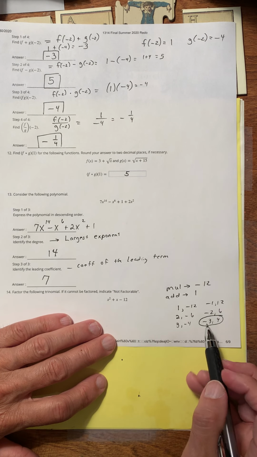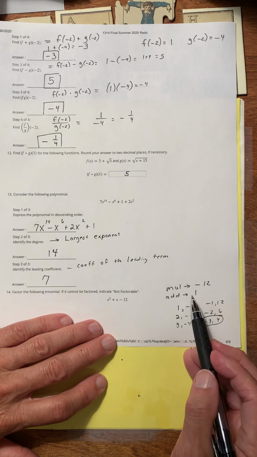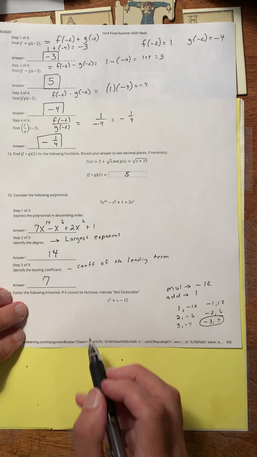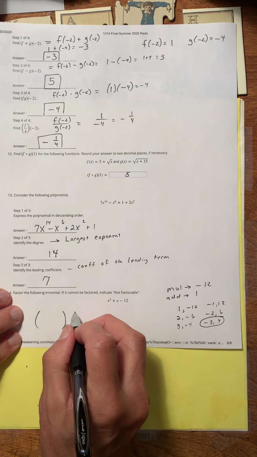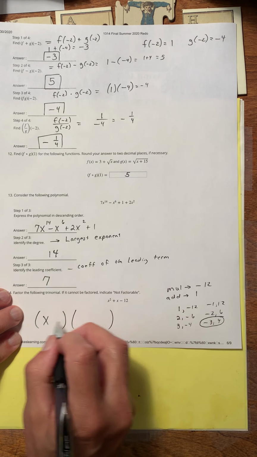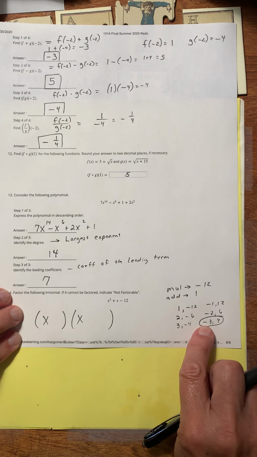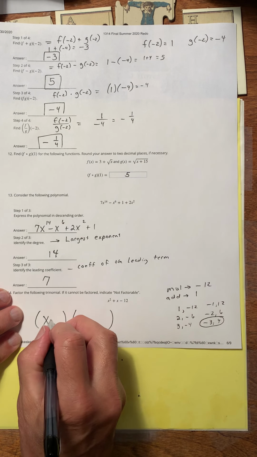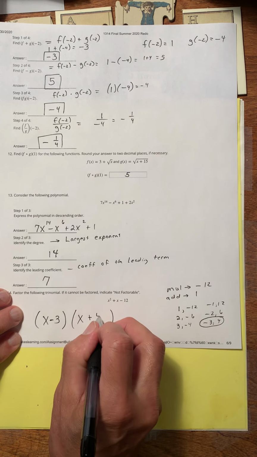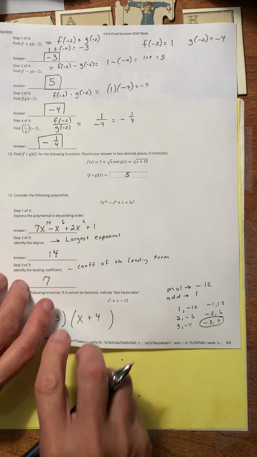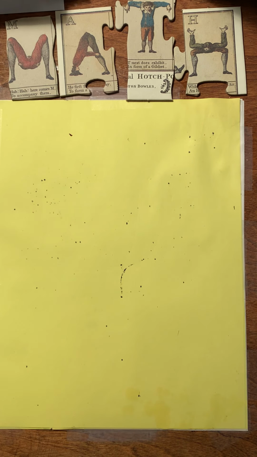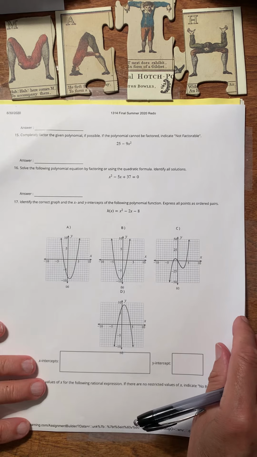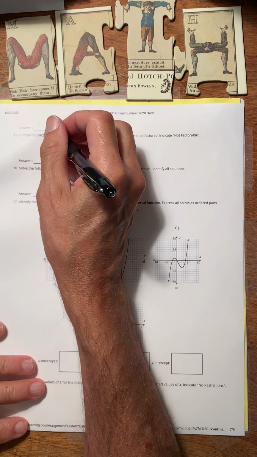So here are my two numbers that multiply to give negative 12, add to give a positive 1, and I break my trinomial into the product of two binomials, it's x minus 3 and x plus 4. Watch your signs. All right, minus 3, plus 4.